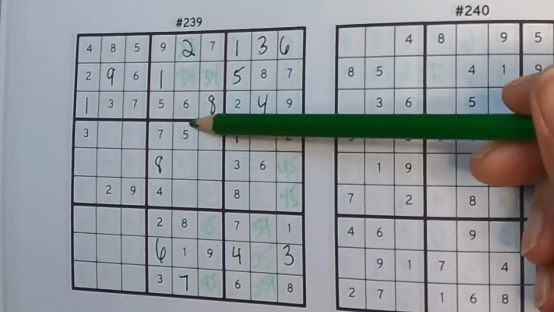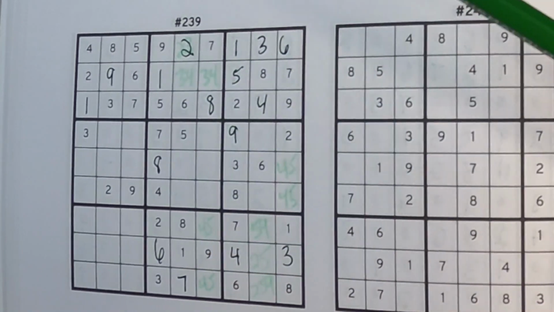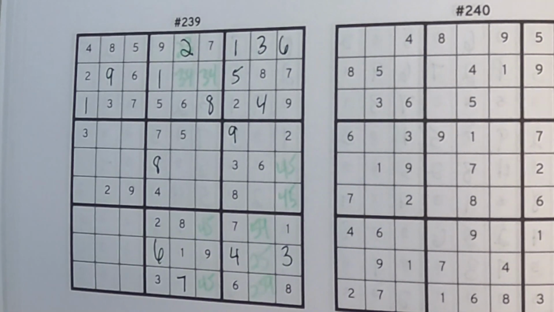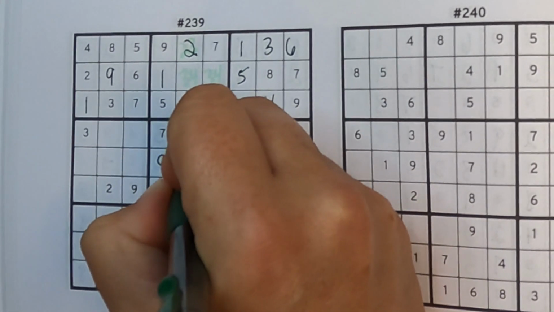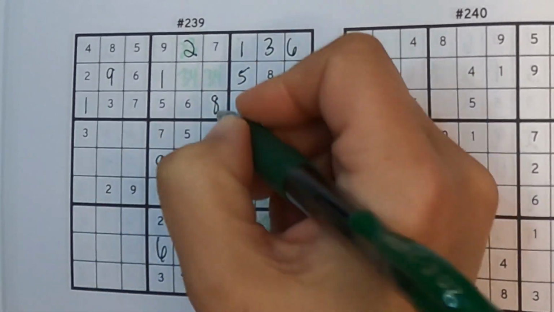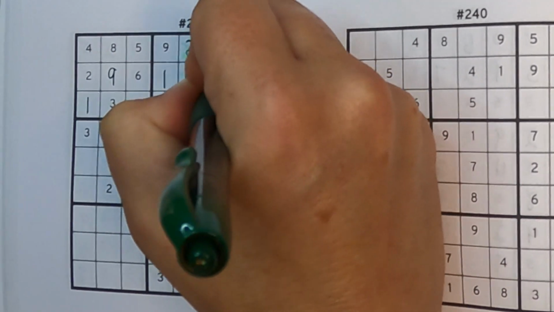For this column, we're missing 3, 4, and 9. We've got the 3 and 4 here, so this is our 9. That 4 makes this our 3, 4, 3.